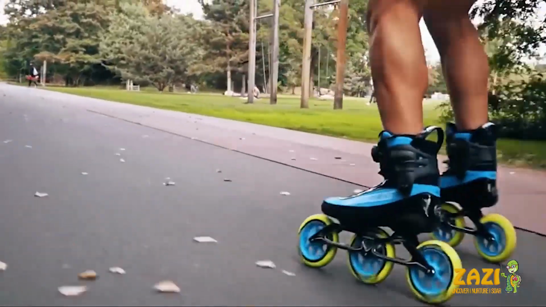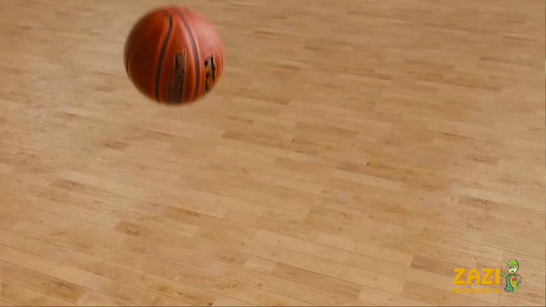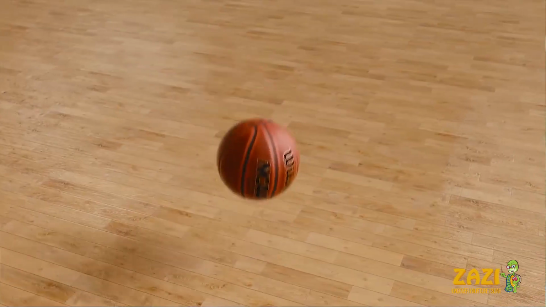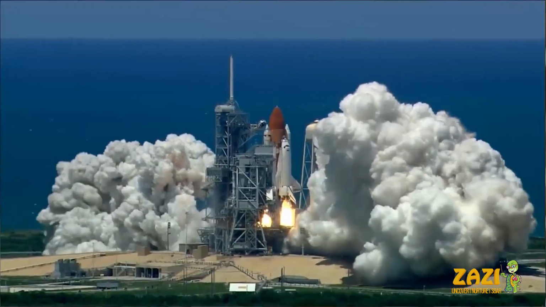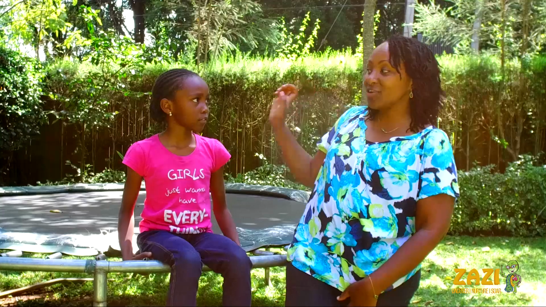That's good. So what are some of the practical applications of Newton's third law of motion? We have skating, we have paddling a canoe, we have basketball, so the ball bouncing up and down, we have a rocket, which we've talked about, an aircraft taking off, and we also have the trampoline.